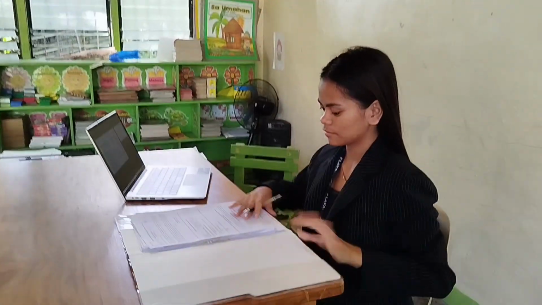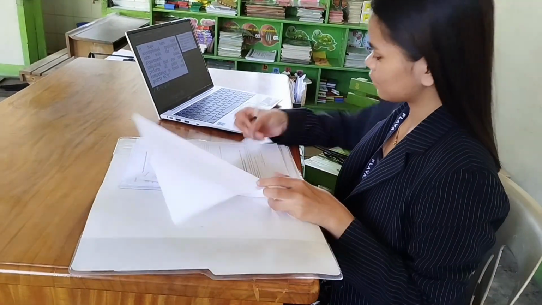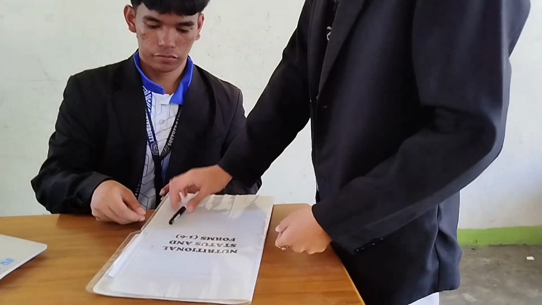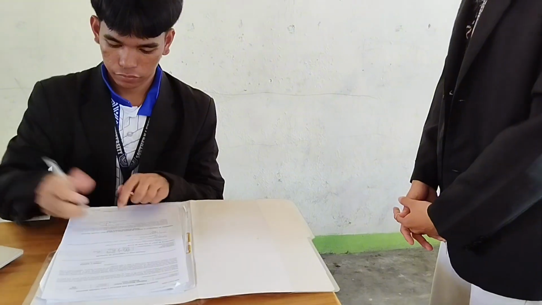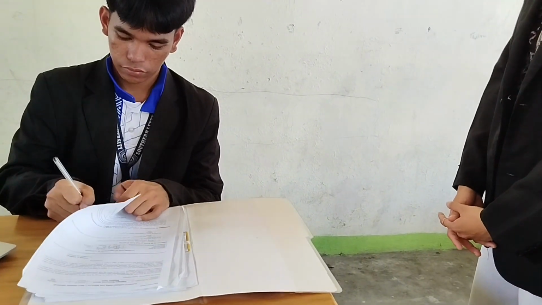The Assessment Center Manager will give the documents to the processing officer to accomplish the Registry of Workers Assessed and Certified. After accomplishing the Registry of Workers Assessed and Certified, the processing officer will ask the assessor and assessment center manager to sign before passing it on together with the other documents to the TESDA representative.